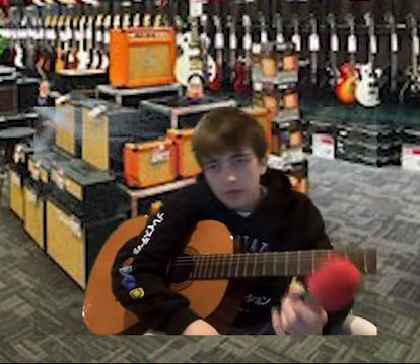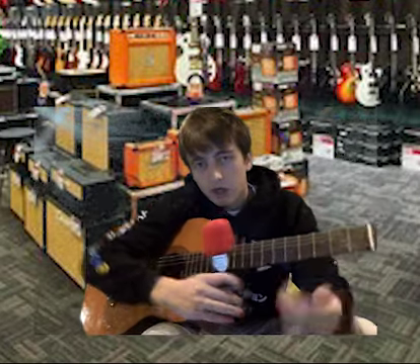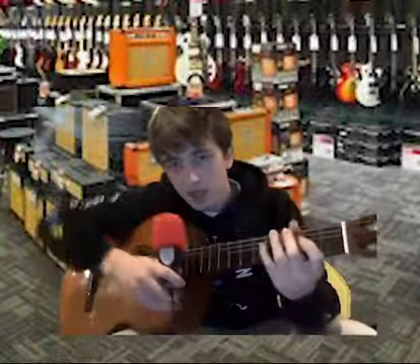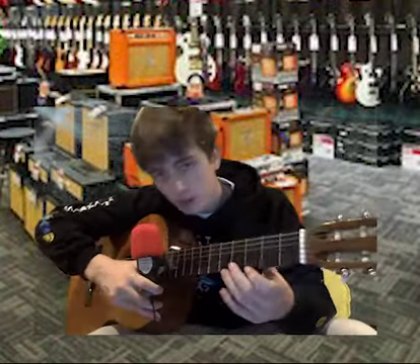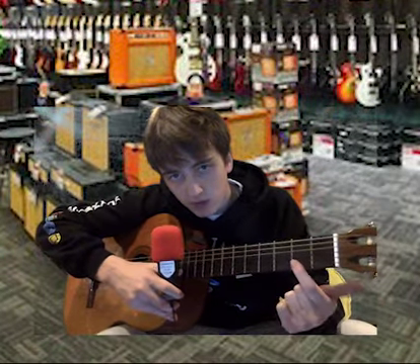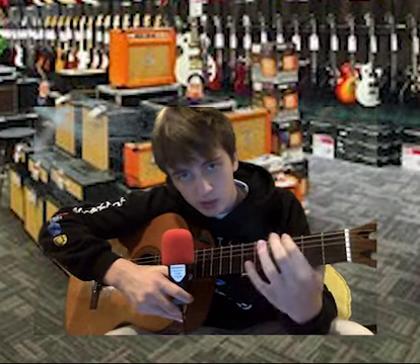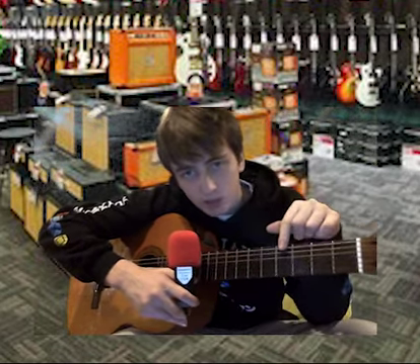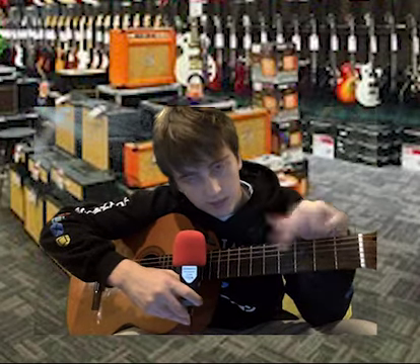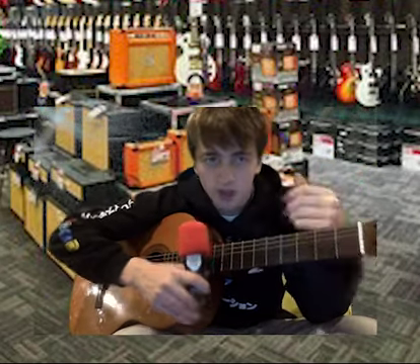Here is a more in-depth view of the guitar. Now I'm holding it. This is how you would hold it normally. And the first string would be this one here, the very bottom. The second would be the one above it, and then so on and so forth. At the top, we reach the sixth, the very last string. That is how you count the strings.